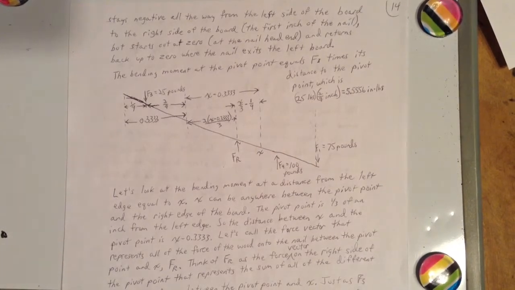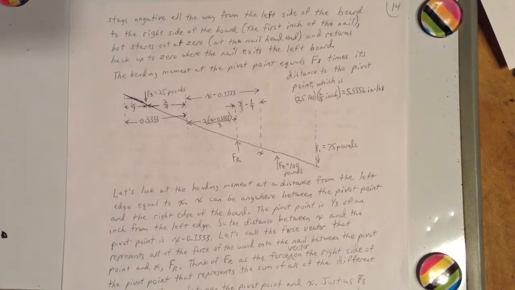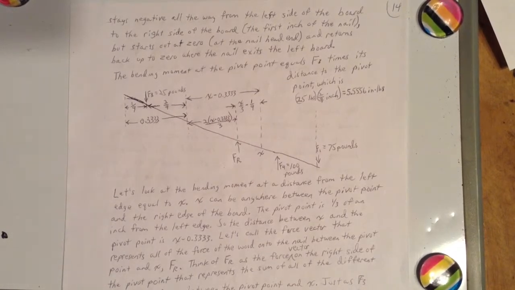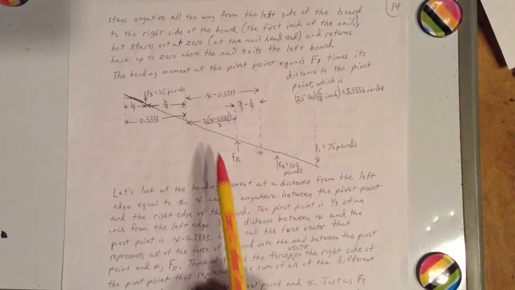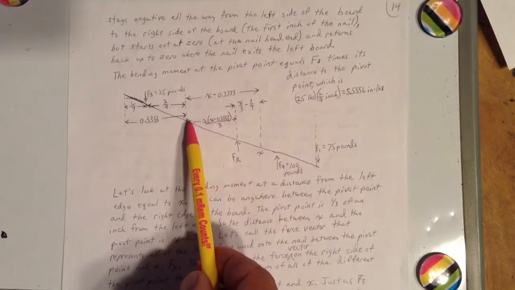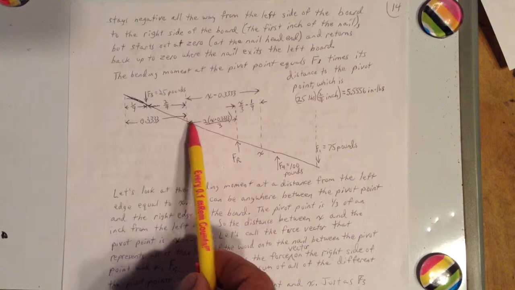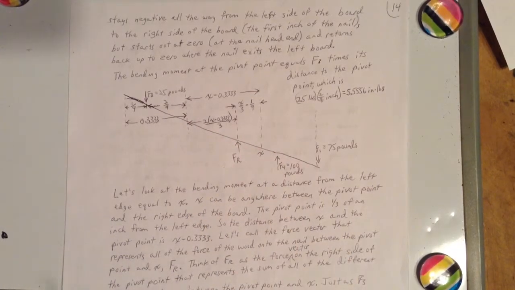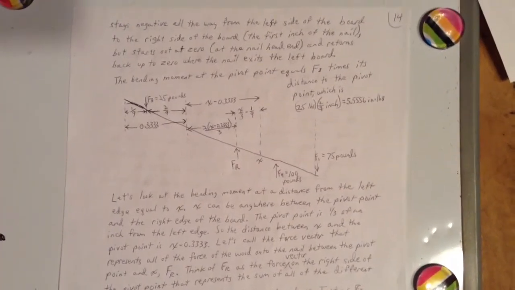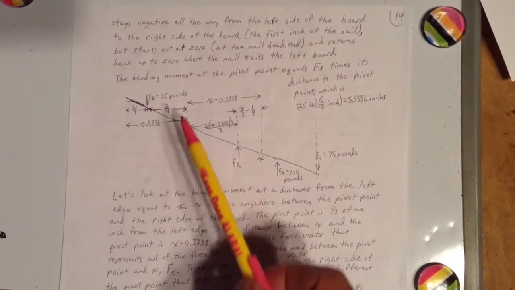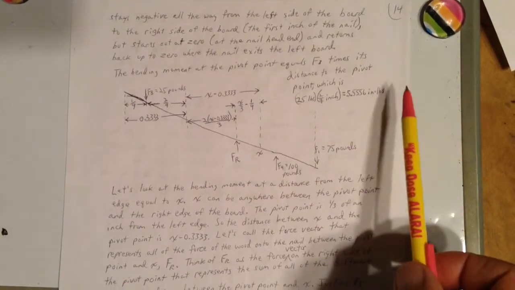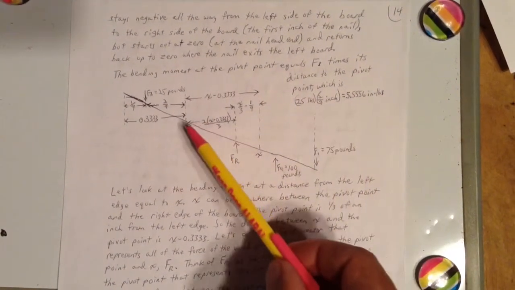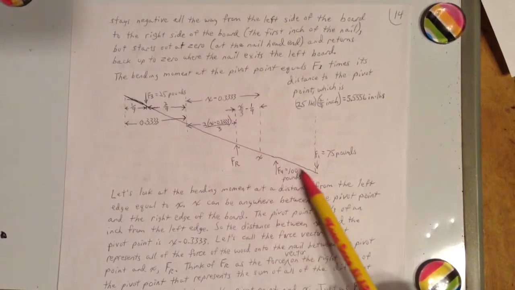which will give us about 5 or so foot-pounds. Yeah, 5.5555555 forever, or inch-pounds, I mean, of bending moment at this point. So now let's look at the bending moments at all these points between the pivot point and the end. Okay, we've established that the bending moment here at the pivot point is 5.5556 inch-pounds. Let's look at the bending moment at any point between there and there.